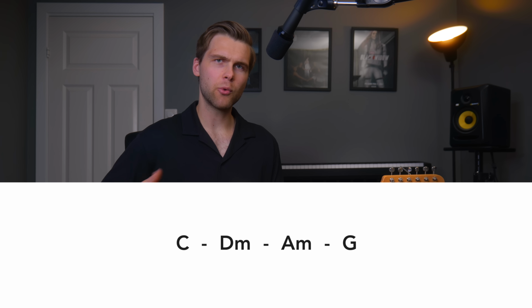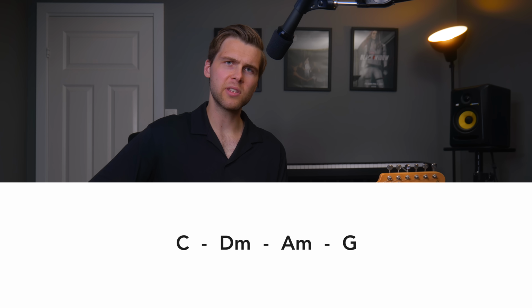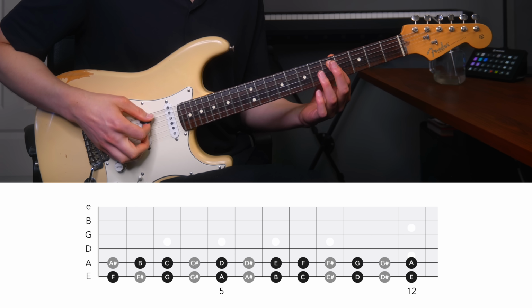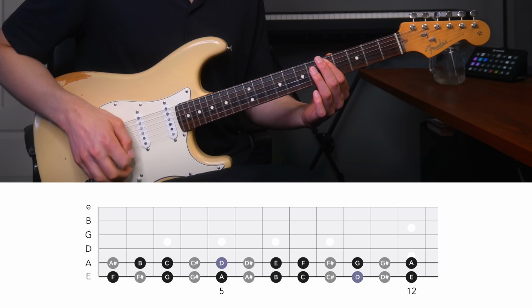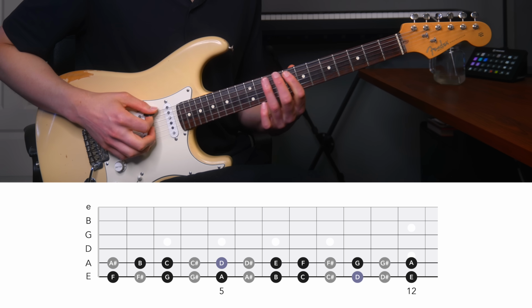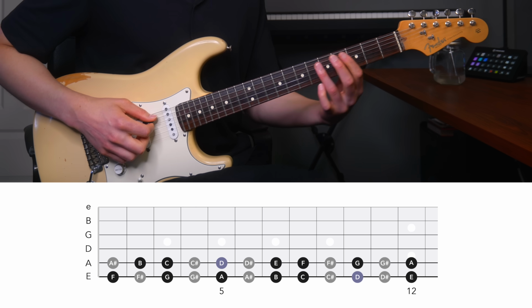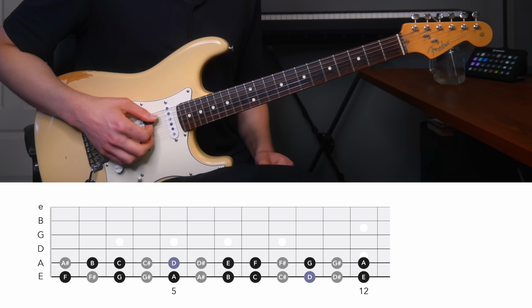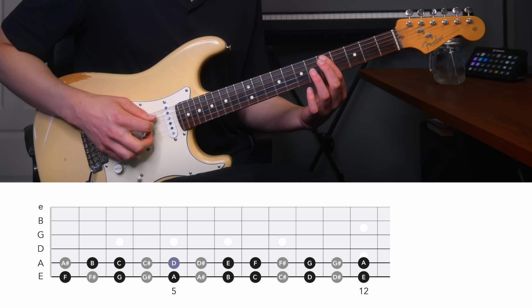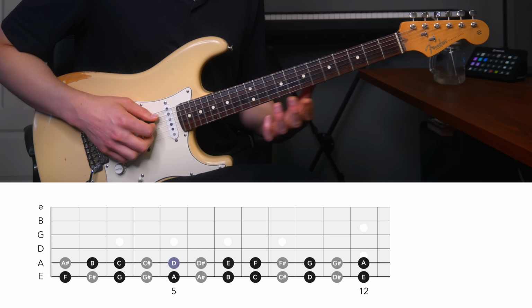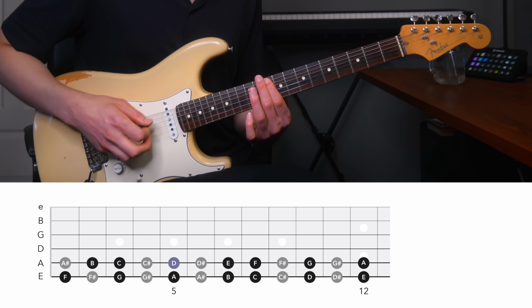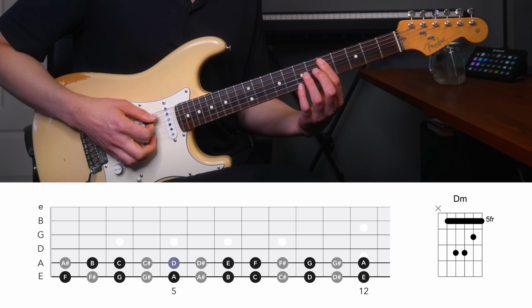Alright, so the next chord in the progression is going to be D minor. So we want to choose a D minor which is close to the C major. Step 1 is to find the root note on the 2 lowest strings. That's going to be the 5th fret of the A string and the 10th fret of the low E string. And step 2 is to play the chord from the closest root note. In this case, that's going to be the 5th fret of the A string, because this one is really far away. So then we just play a D minor from this root note.